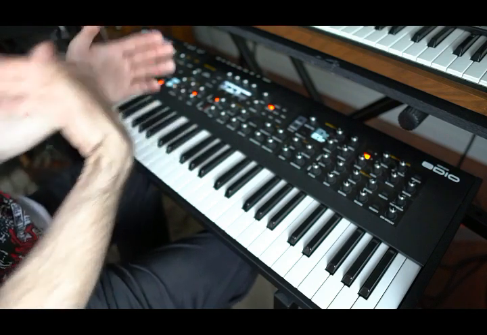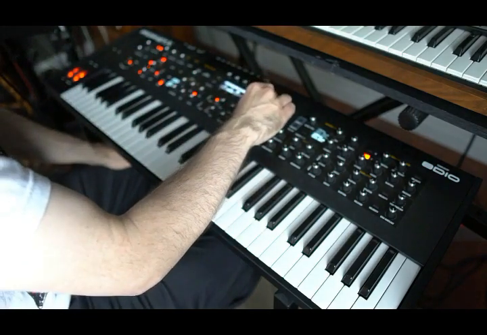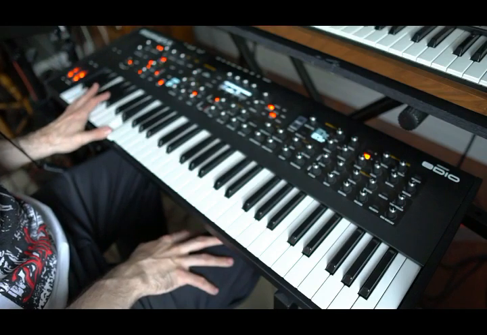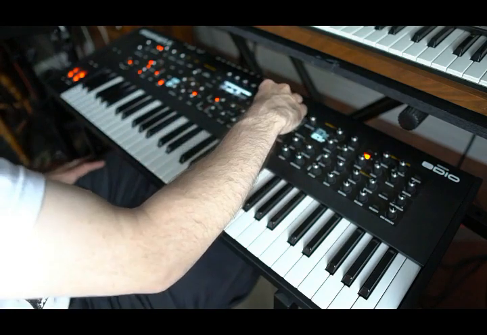So every time you hit a note, it'll just reset the LFO. Let's bring it all together and we'll add some effects. Oh, I guess I got to bring up the crash.